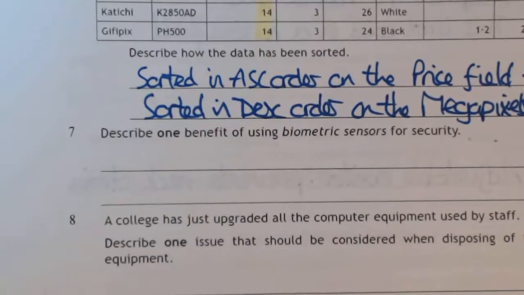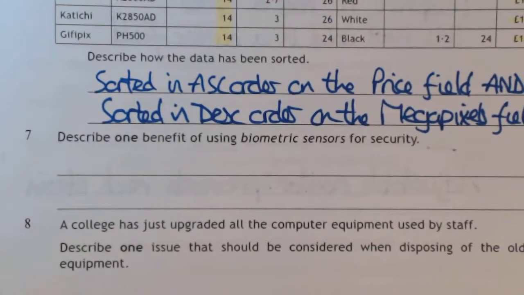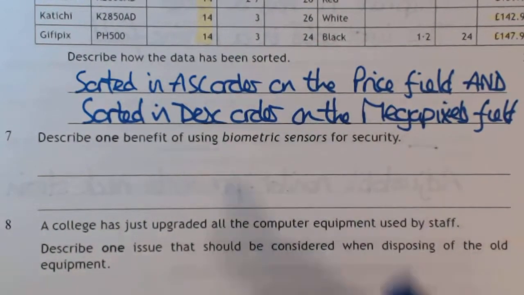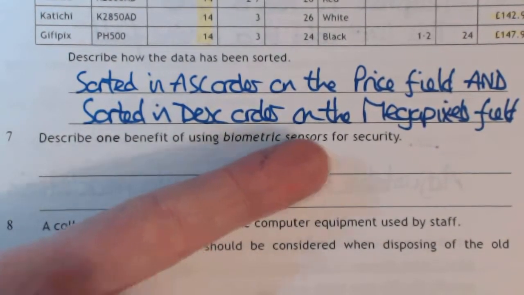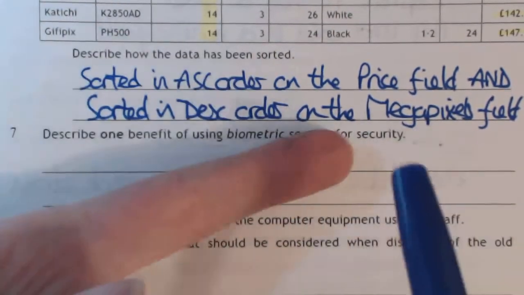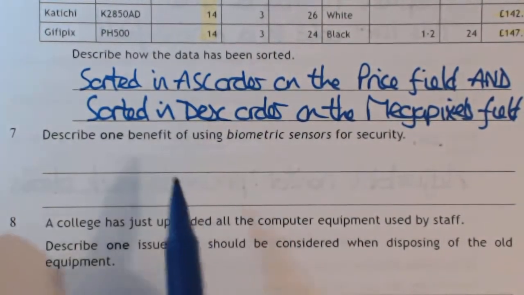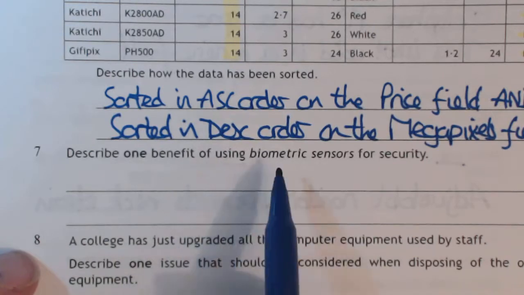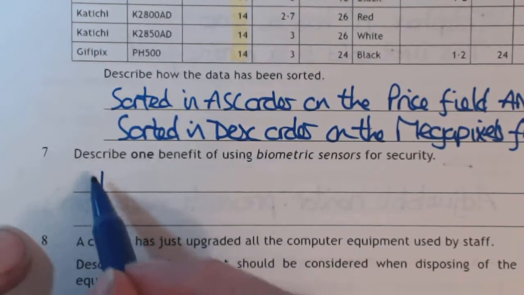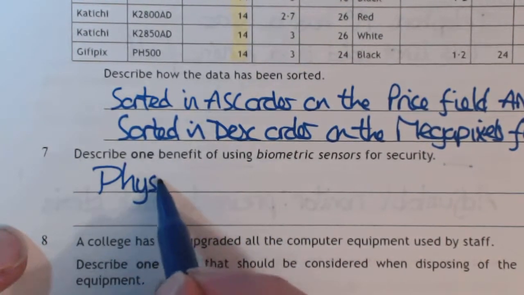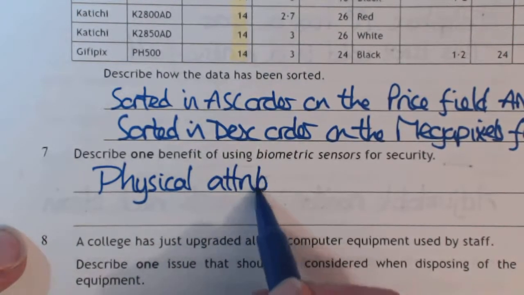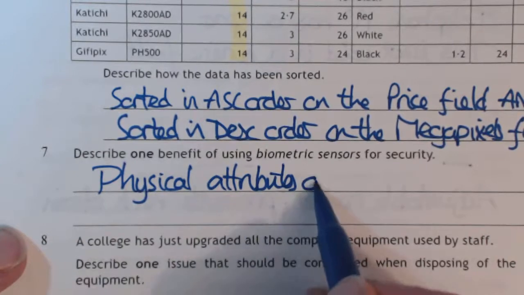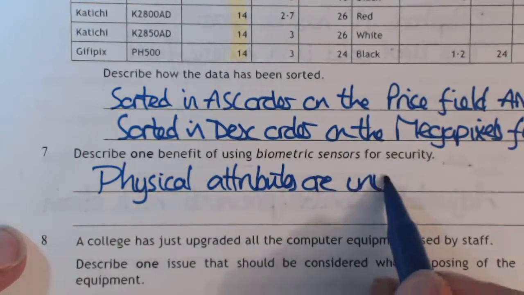Okay. Benefit of biometric security. So that's retina scanners and your fingerprint. That's unique to everybody, just like that finger's unique. So describe one benefit of using, let's say, physical attributes: they are unique to each person.